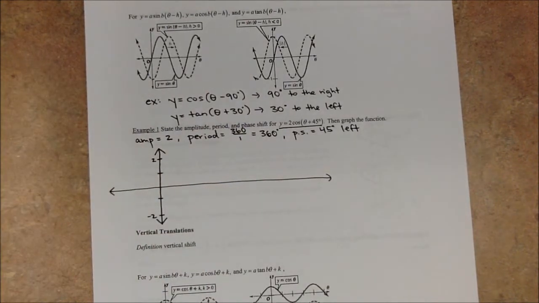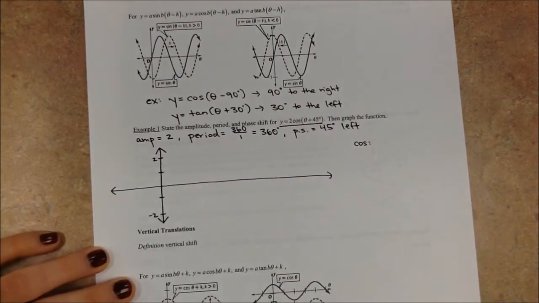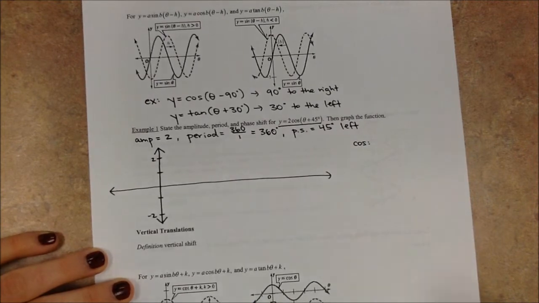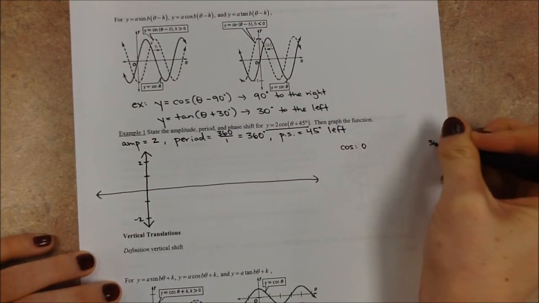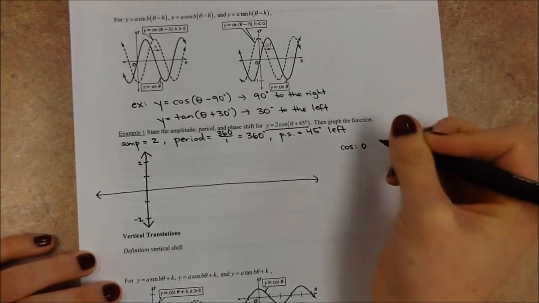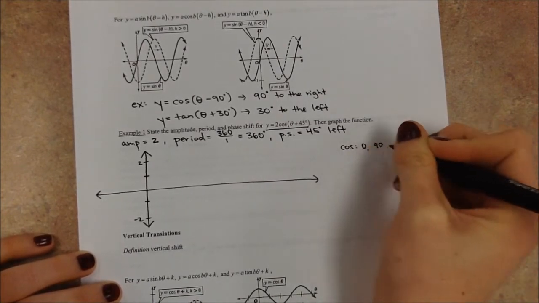Then let's talk about this pattern. A cosine pattern normally goes high, 0, low, 0, high. It would start at 0 and end at 360. The middle point would be 180. Then you'd have 90 and 270 as the 1/4 and 3/4 marks.